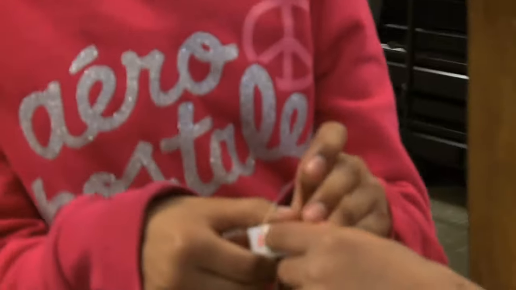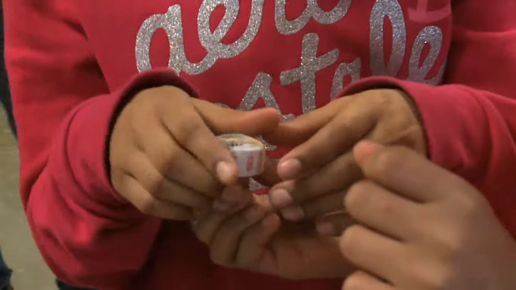I'm seeing some good cleanup over here. Working together well.